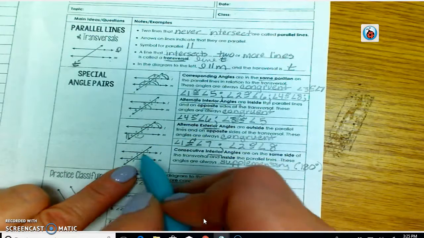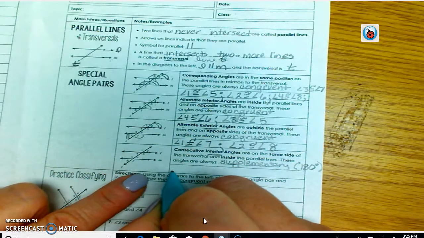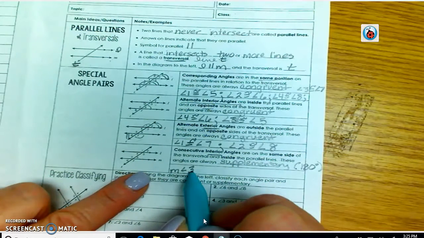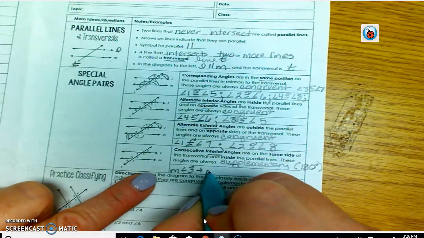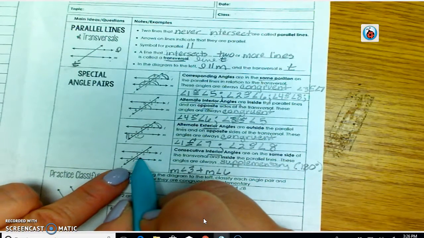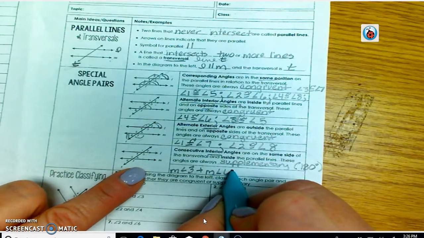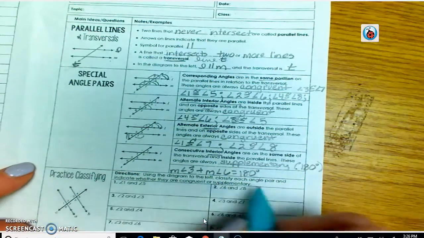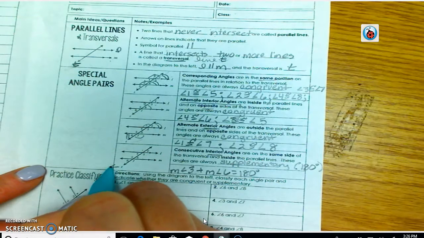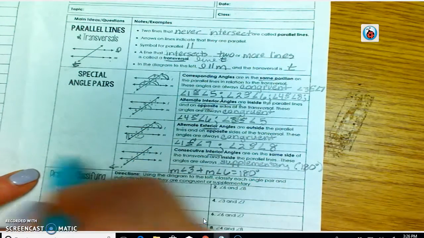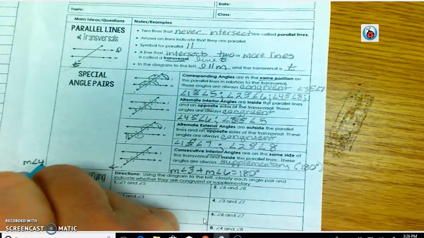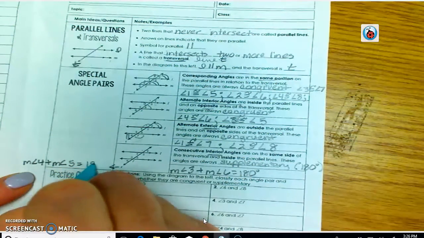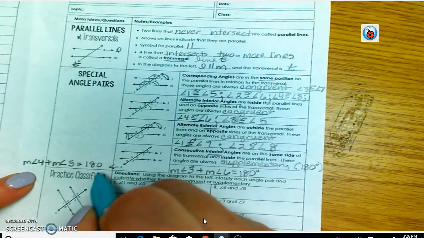So what this means is angle 3 and angle 6, and I'm going to put a little m in front of angle 3. That means the measure of angle 3 plus the measure of angle 6 equals 180 degrees. And also, I'm going to run out of room, so I'm going to write it right here, consecutive interior. I've got angles 4 and 5. So the measure of angle 4 plus the measure of angle 5 also equals 180 degrees.